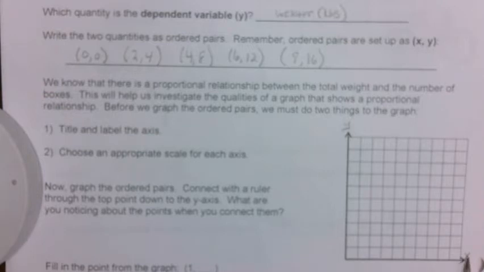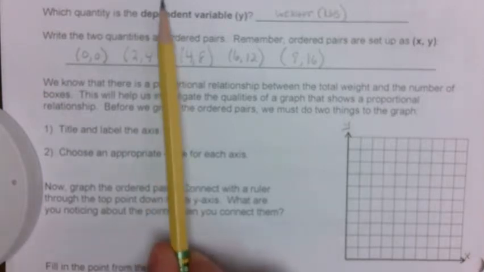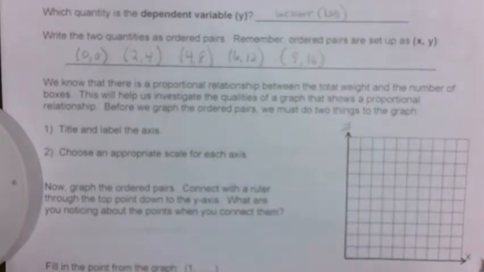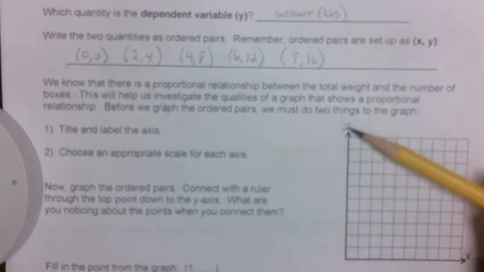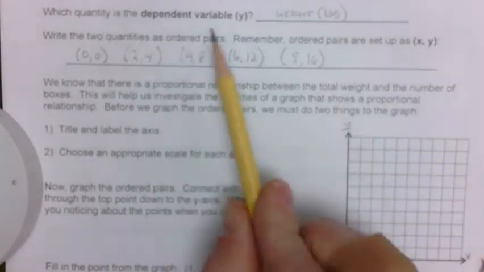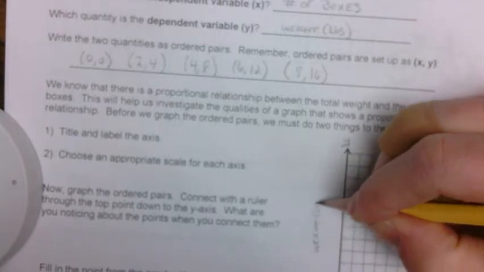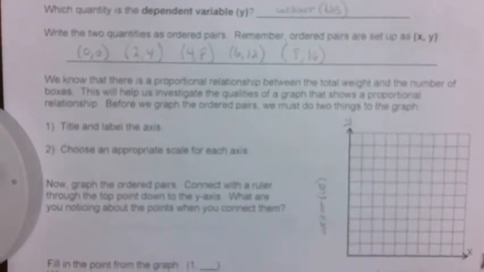Well, your x-axis, remember, x was your independent variable, which was your number of boxes. So I'm going to title this as the number of boxes. The y-axis right here, remember y was your dependent variable, and that was your weight in pounds. So we're going to label this now as the weight, and in parentheses, we'll put pounds so we know how we are measuring the weight. Very good, there it is. So we have titled and labeled each axis.